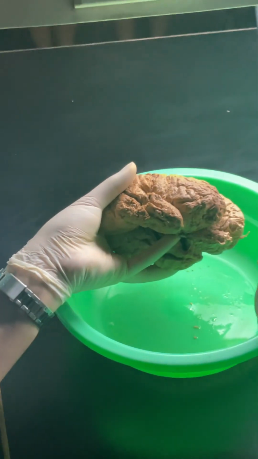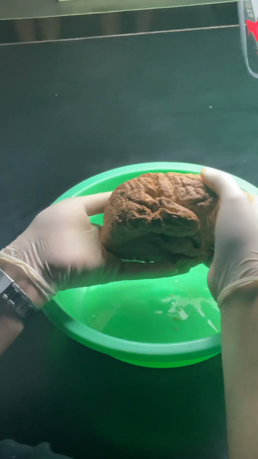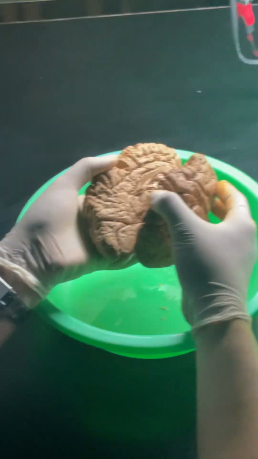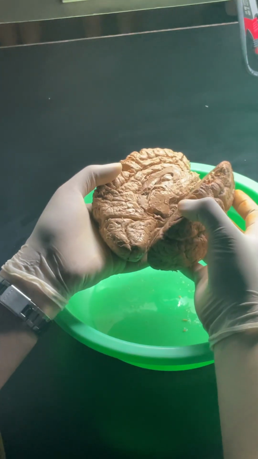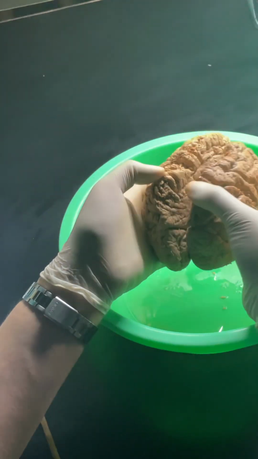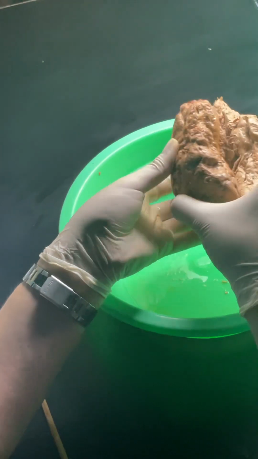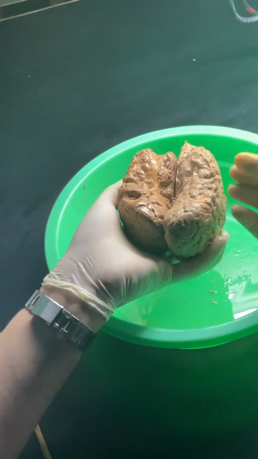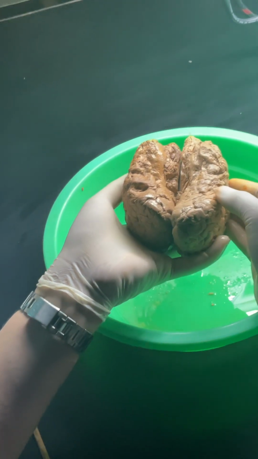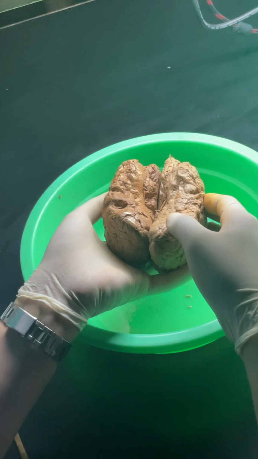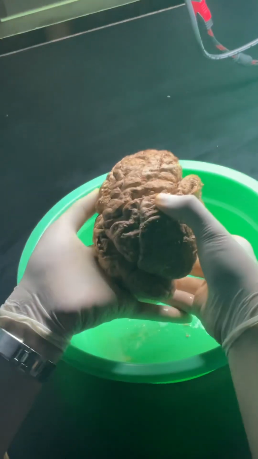If we take this one out, then we'll see the median surface. This is the median surface of the cerebral cortex. And if you look at the bottom of it, this becomes the basal surface. This is what you see in your books, although a little bit different. If you can see it, it looks like that.